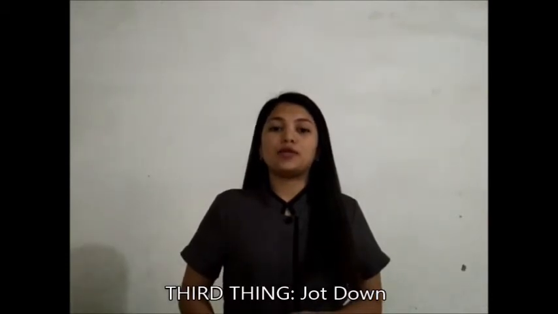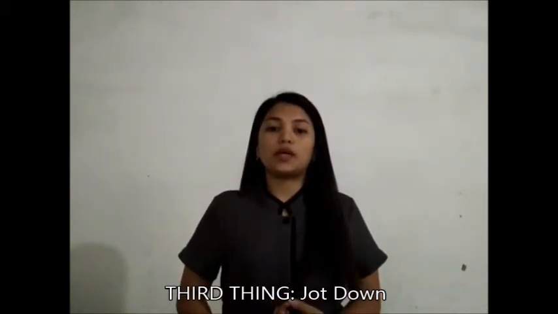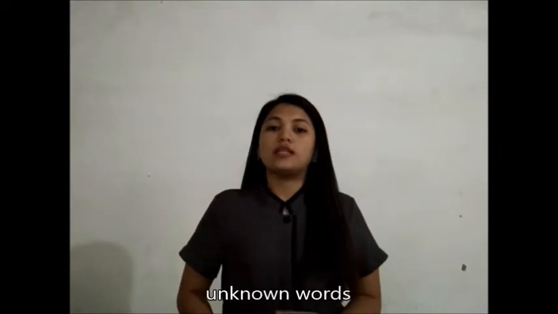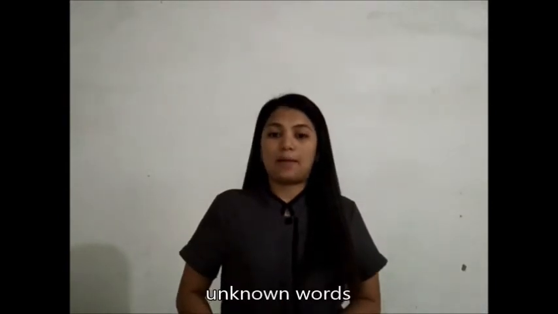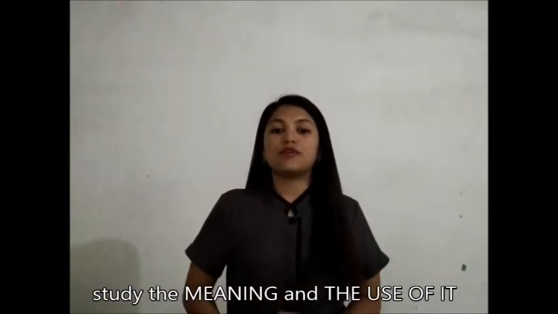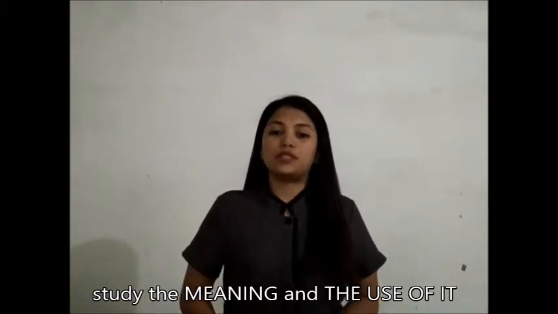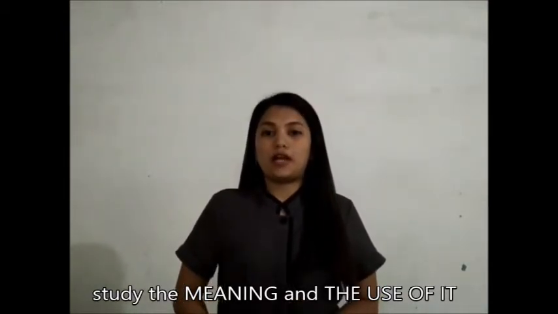Third is jot down. It is better for you to have a small notebook wherein you can write down all the unknown words that you will encounter in your reading time, and study the meaning and the use of them so you can memorize those words to add to your vocabulary knowledge.